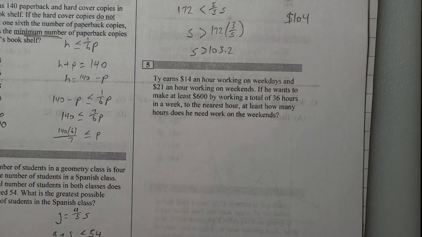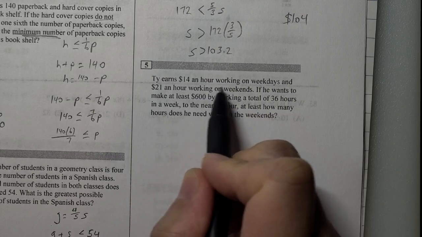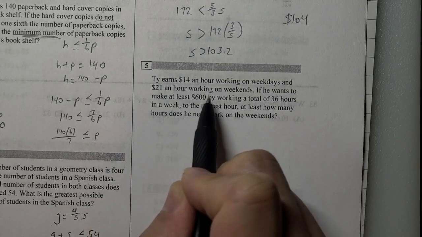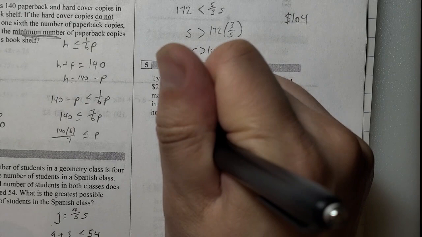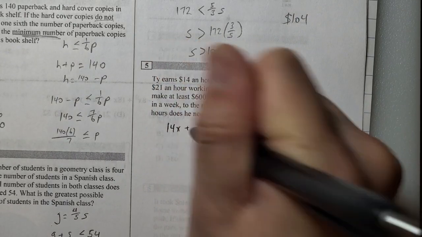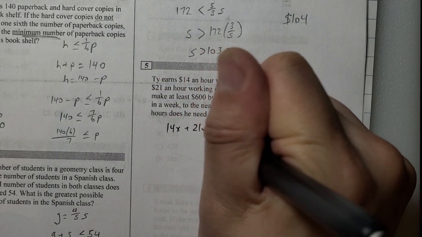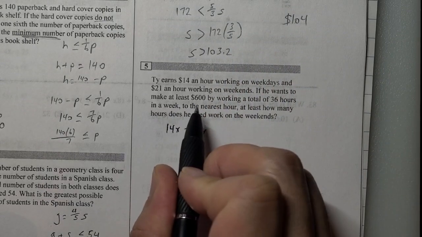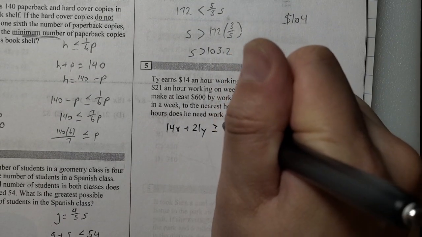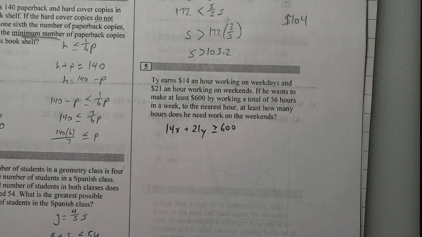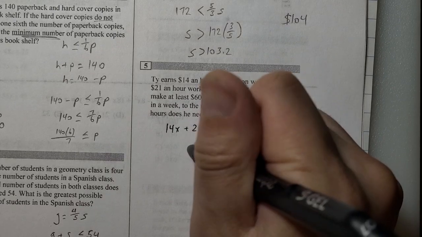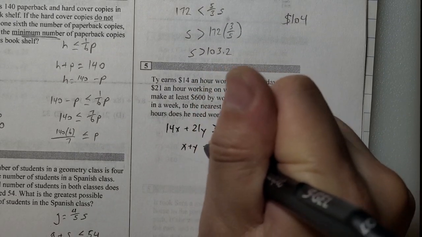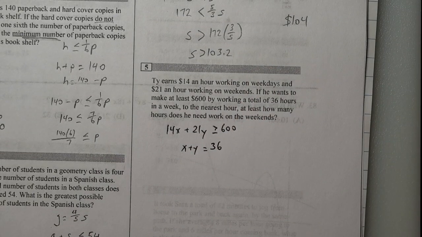So let's set up the inequality and the equation. Ty earns $14 an hour working on weekdays and 21 on weekends. So if I say X is hours working on weekdays, Y is hours working on weekends, then 14X plus 21Y. He wants to make at least $600, so greater than or equal to 600. And he only wants to work a total of 36 hours. So it would be X plus Y is 36.